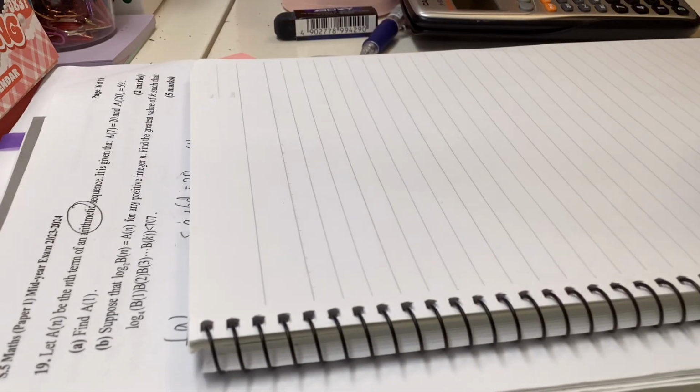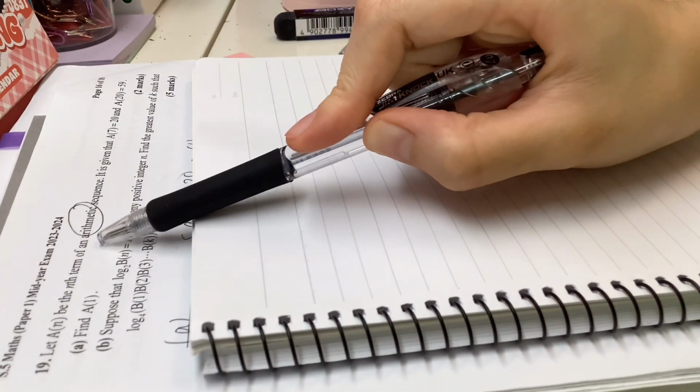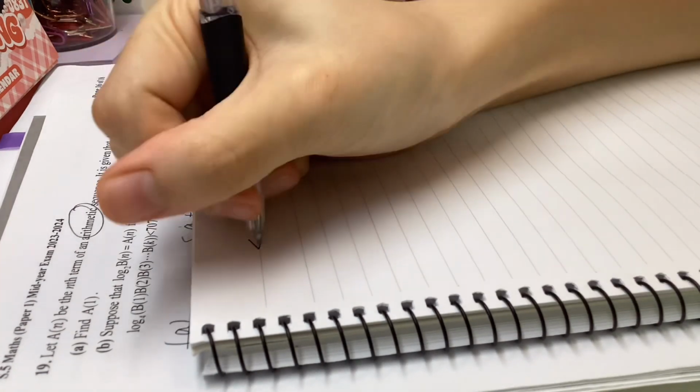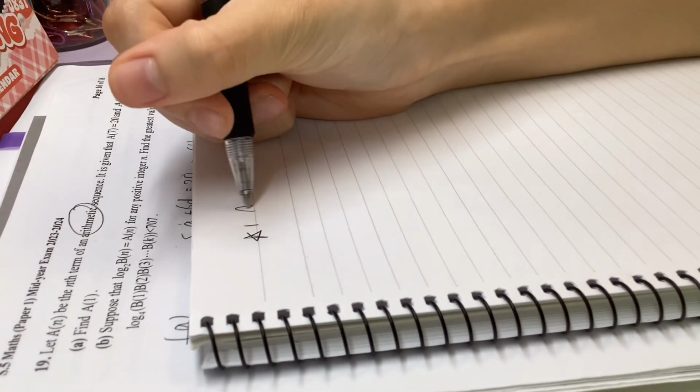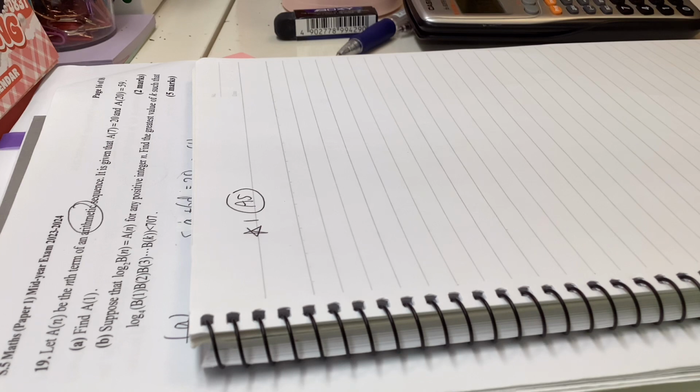Okay. So let a_n be the nth term of an arithmetic sequence. So this is key point number 1, it is an AS. Okay, so it's different from the ones that we have just been doing, which is a GS. And this time it's an AS, so it's definitely easier. It's like one step easier for us.